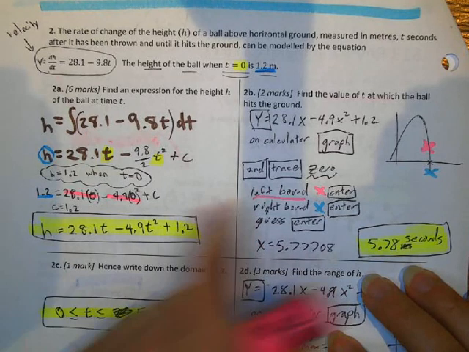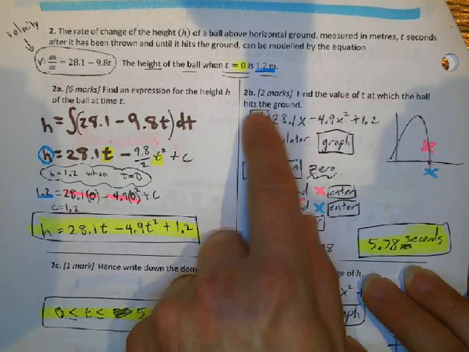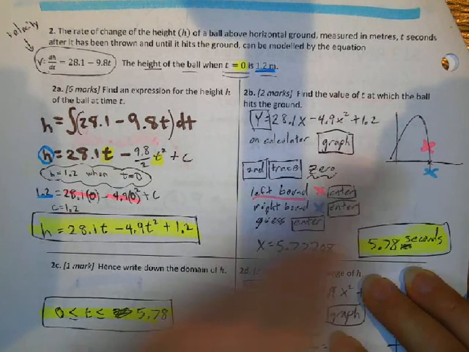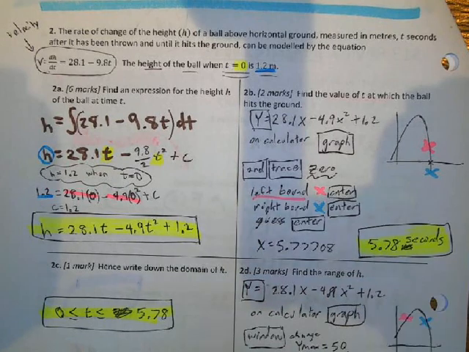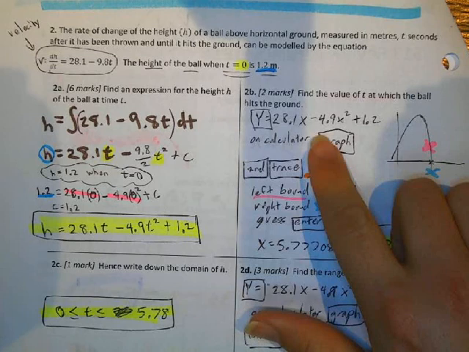Okay, so now I want to find out the height of the ball when it hits the ground. So if I want to find out when it hits the ground, that means I need to figure out when the height is 0. Okay, so I type in my function.